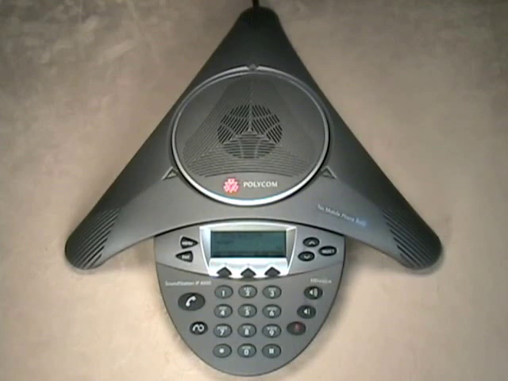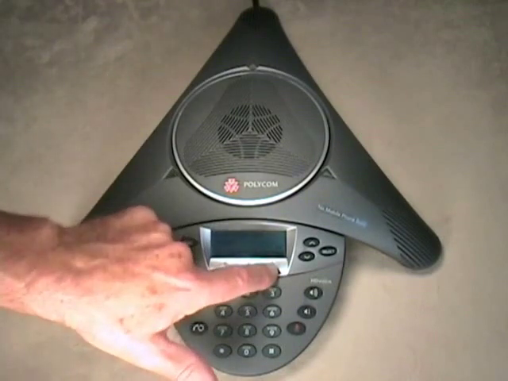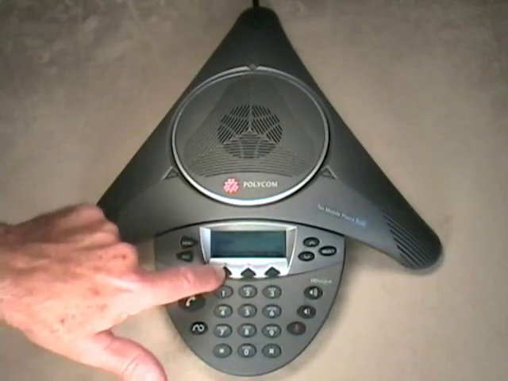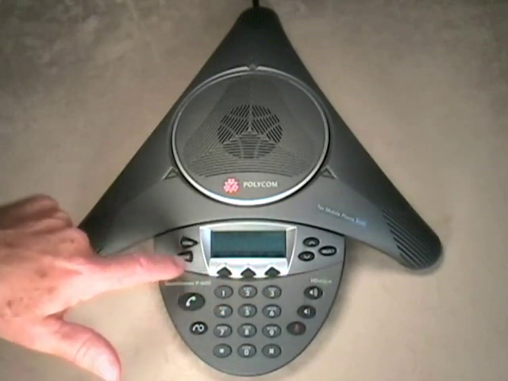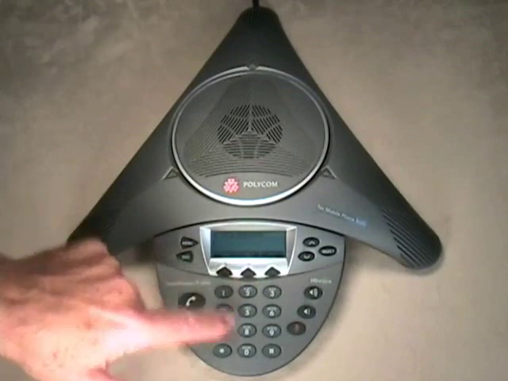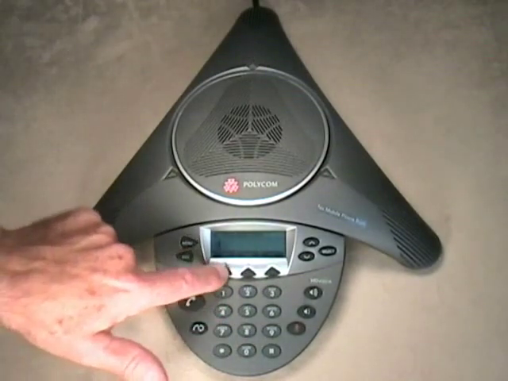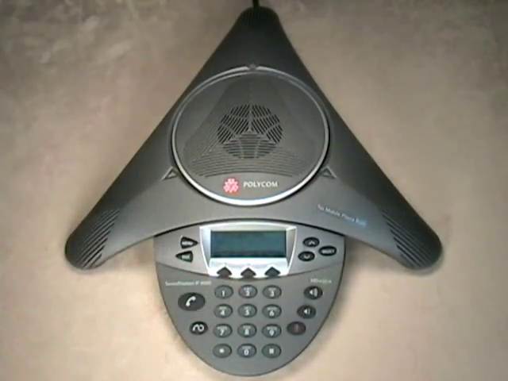To perform an attended transfer with a call active on the phone, press the more soft key, press transfer, dial the extension you require, press the send soft key.